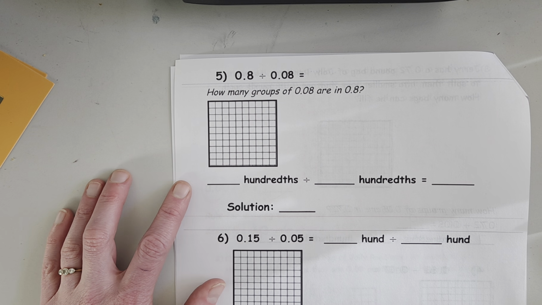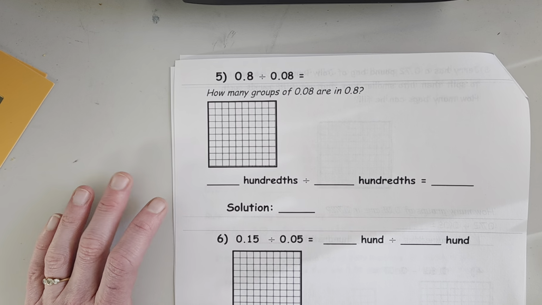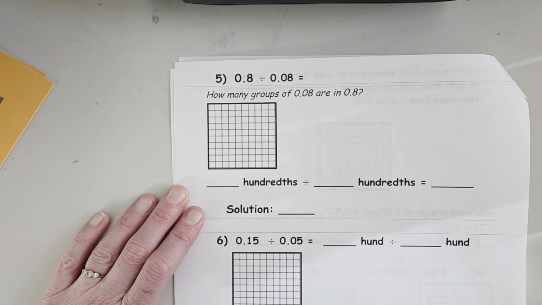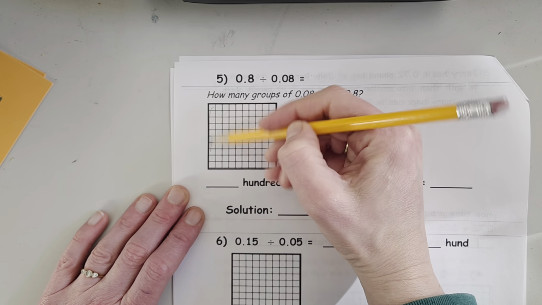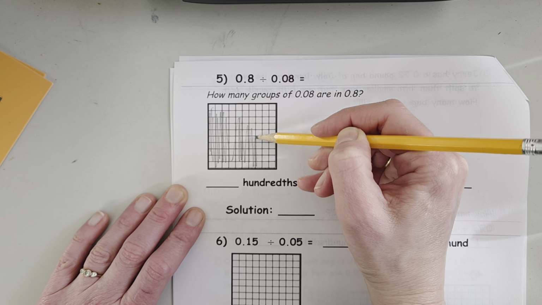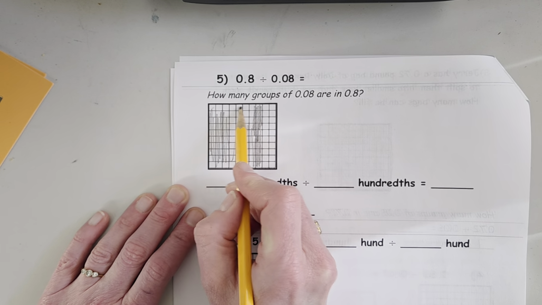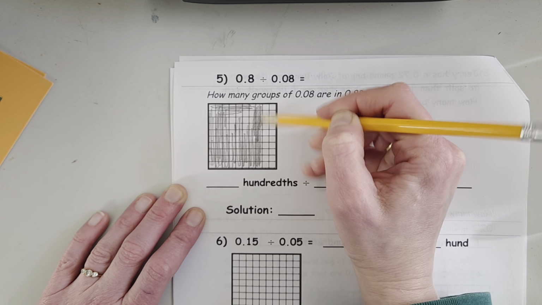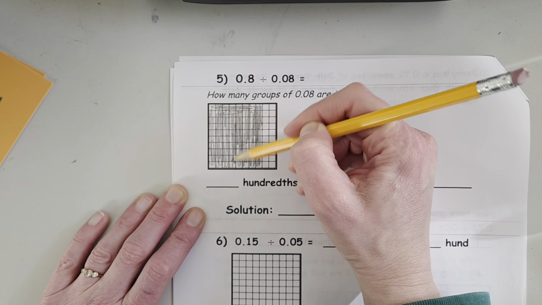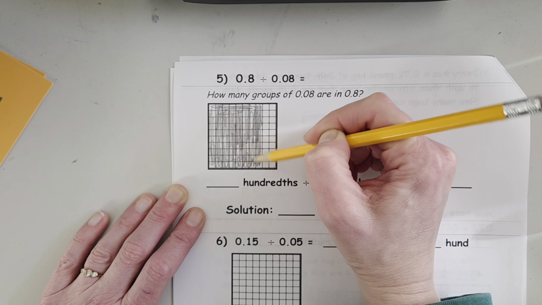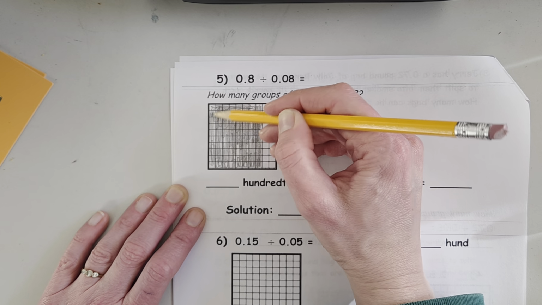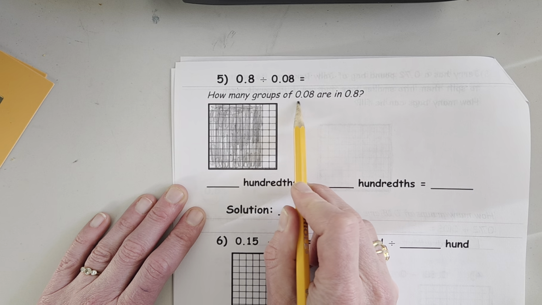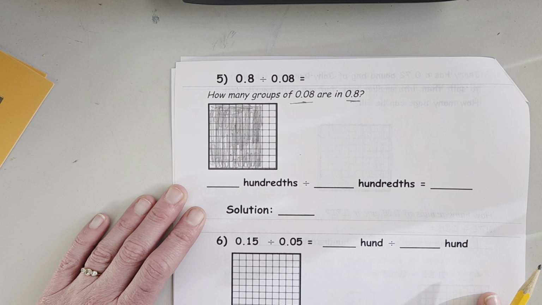Okay, this is the problem. This kind of problem is the one I want you to watch out for. Let's take a look here. Now we're looking at 0.8 divided into groups of 8 hundredths. Let's start by coloring that so that we can visualize it. And again, I want to see the whole thing colored in the right way. Okay, so we're looking at 0.8 divided by 8 hundredths. How many groups of 8 hundredths are in 0.8?